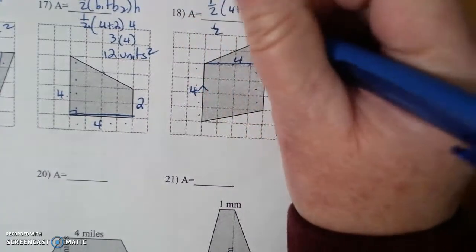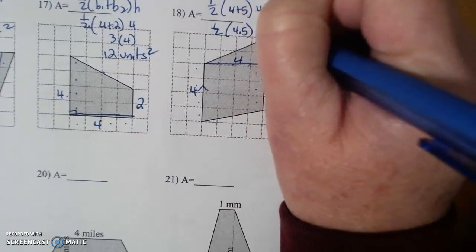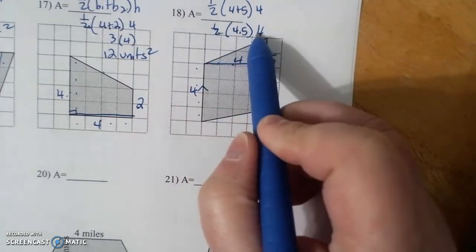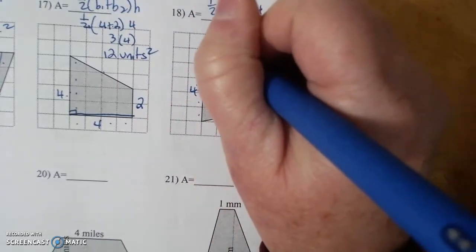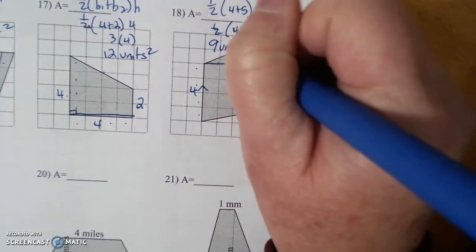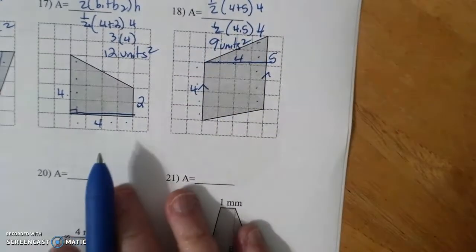That's 1/2 of 4 is 2. 2 times 4.5 is 9. So this is 9 units squared. And you can do that because of the associative property.